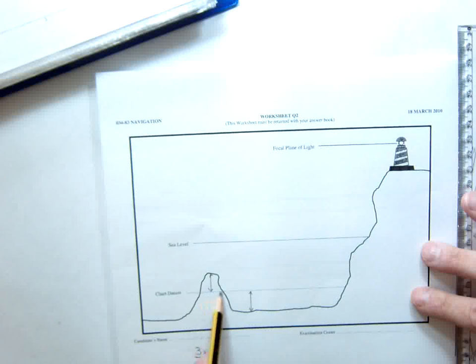So when we're at chart datum, this rock will be visible at 3.3 metres. Obviously, as the tide increases, the rock will disappear, but it will dry at that height. So that's the drying height.